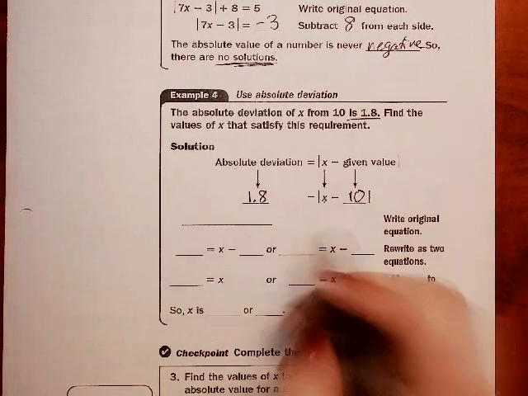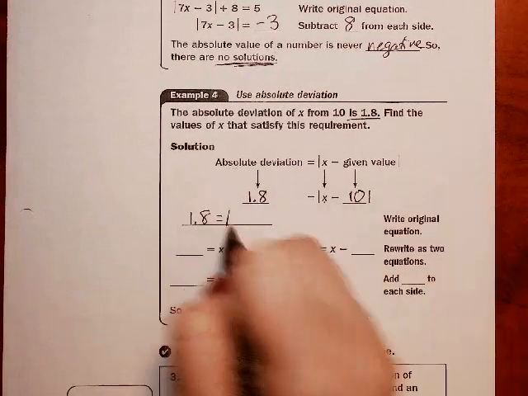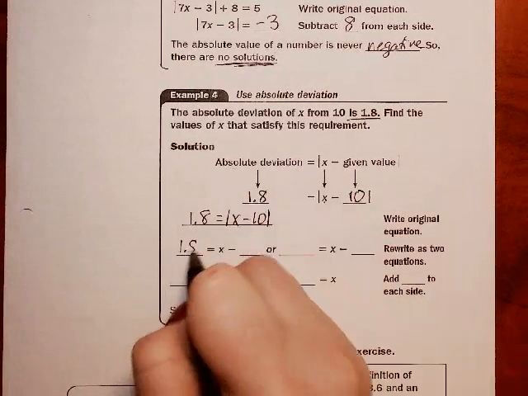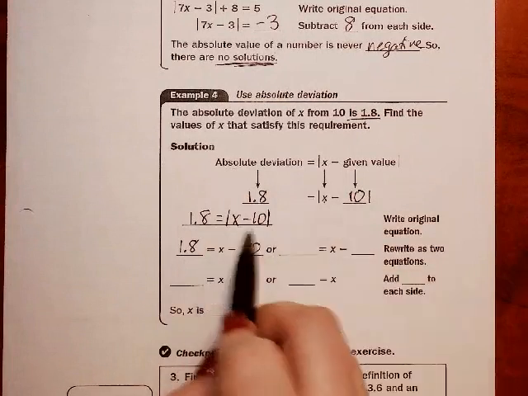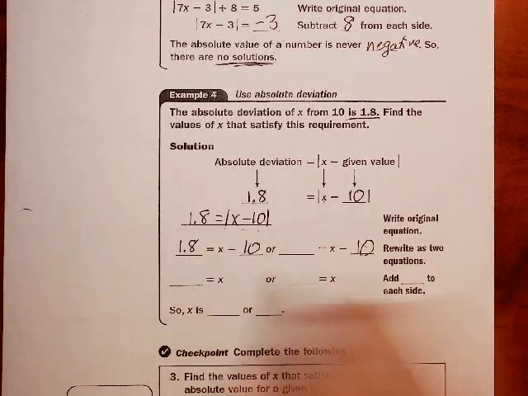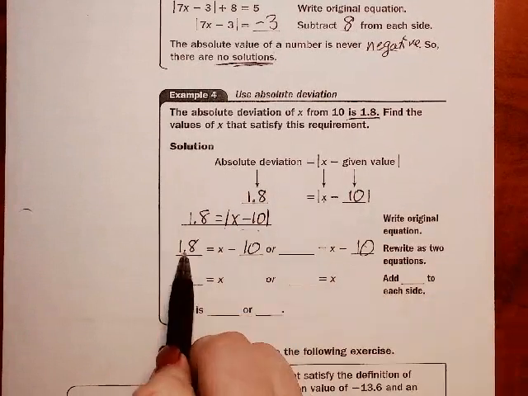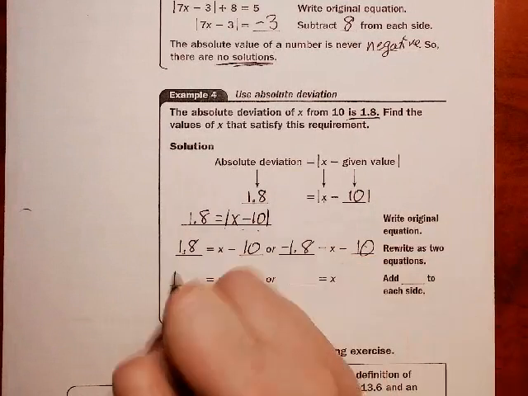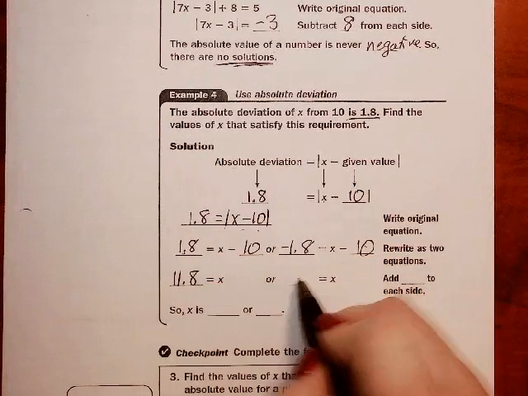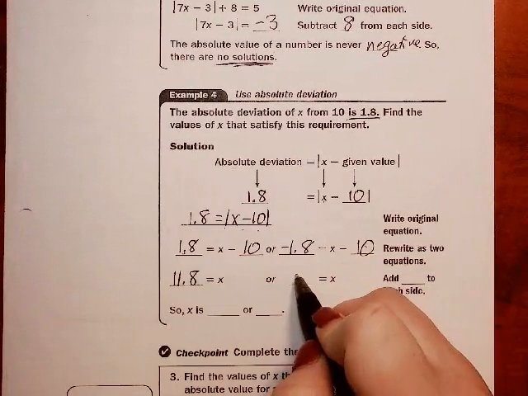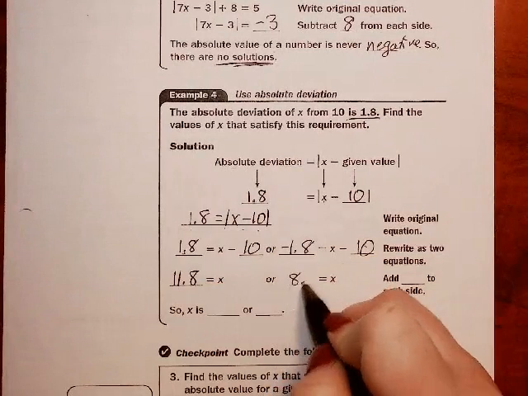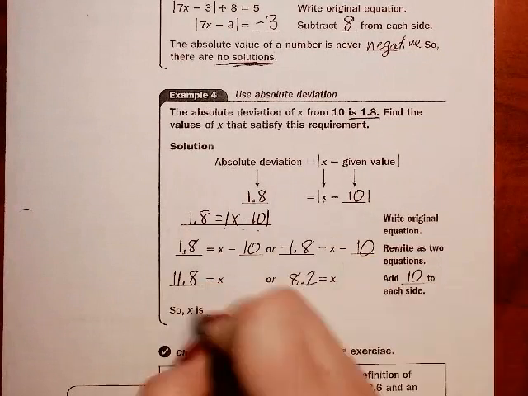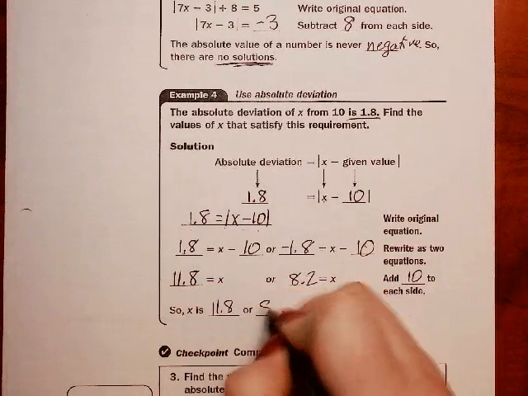So now we write the original equation. 1.8 equals the absolute value of x minus 10. So we rewrite this using two separate equations. So we keep our part inside the absolute value the same. So we get x minus 10 on both. And then we get a positive 1.8 and a negative 1.8. And now we solve for x. So we add 10. So we get 11.8 and 8.2. So x, we added 10 to each side. x is 11.8 or 8.2.